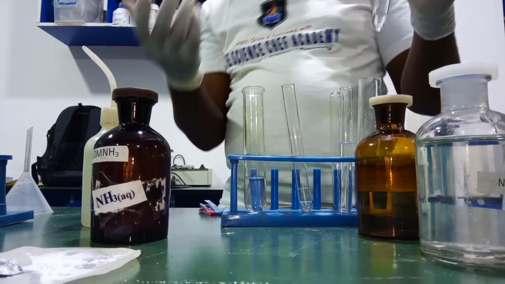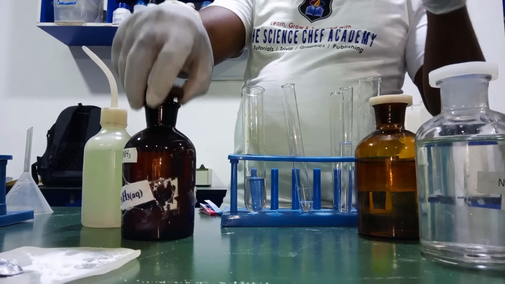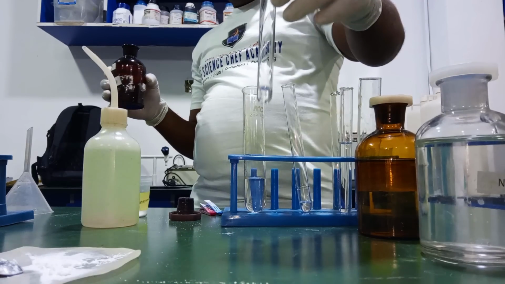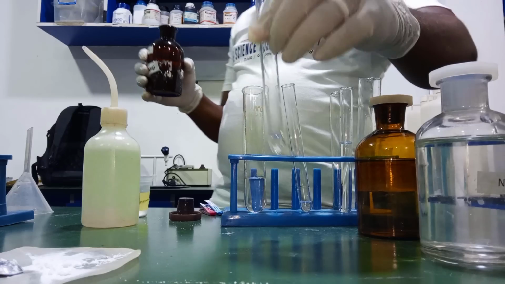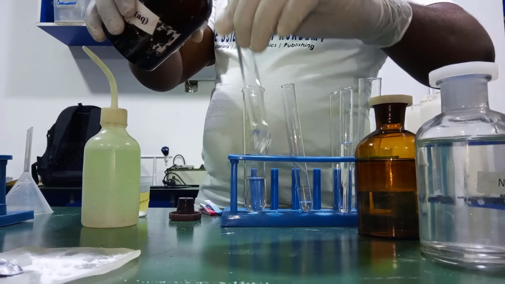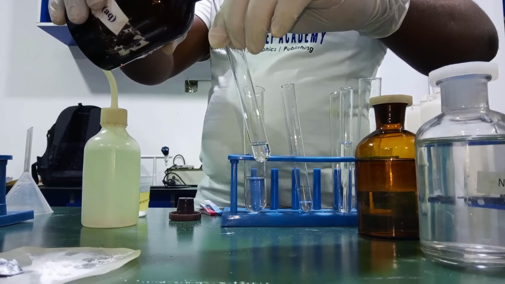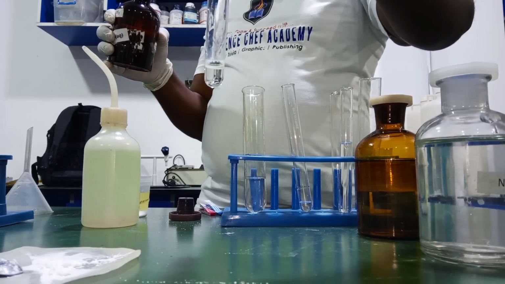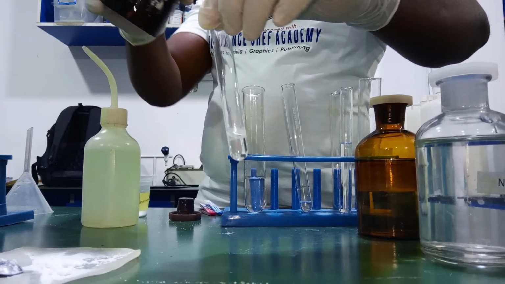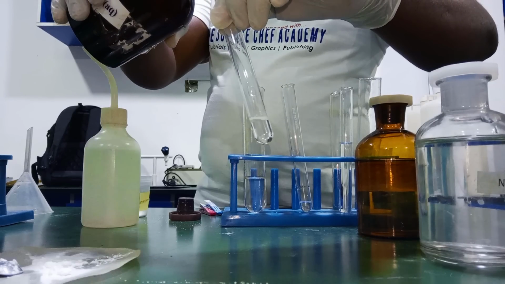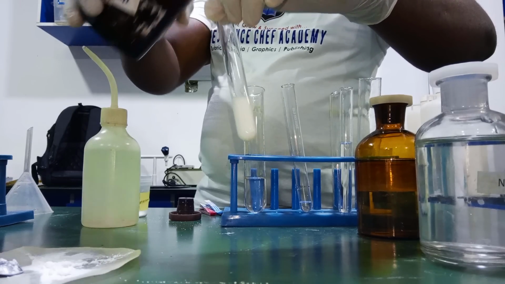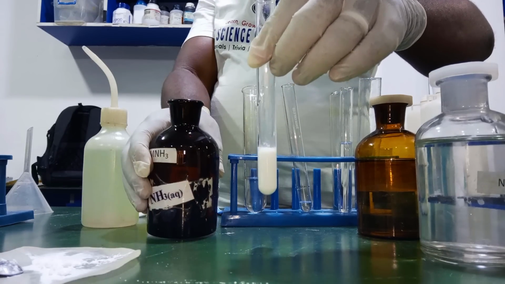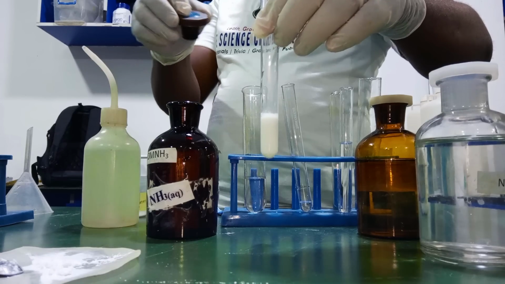We never can tell. So we are going to add aqueous ammonia. If you add aqueous ammonia to this, you expect to have a precipitate that will not dissolve in excess aqueous ammonia. So that is a white precipitate, right? Will it dissolve in excess? I don't know. Let's see. Can you see? The precipitate is insoluble in excess. So definitely it's not zinc.